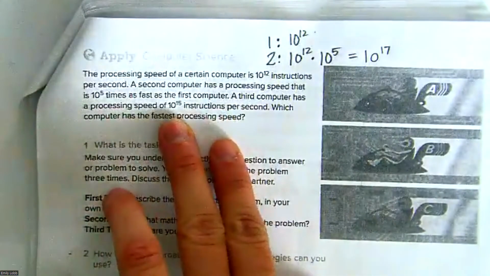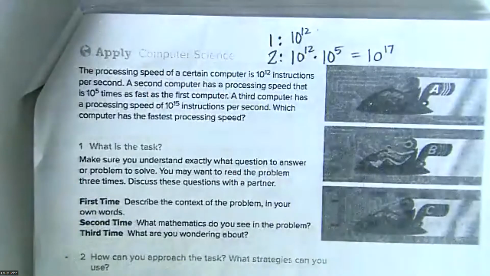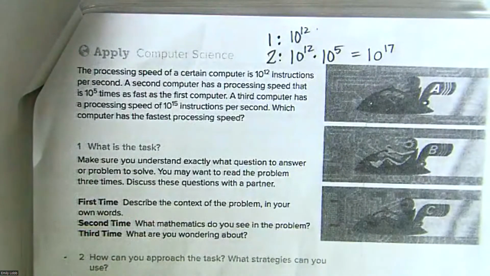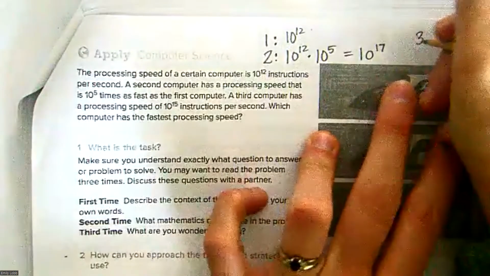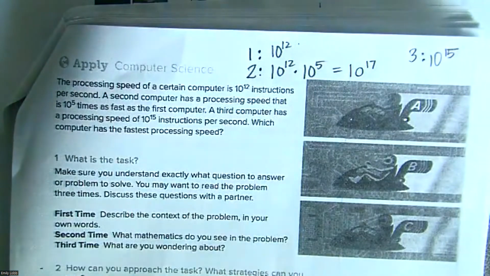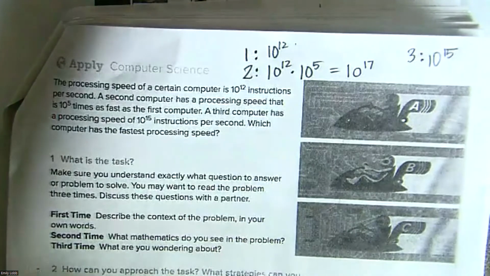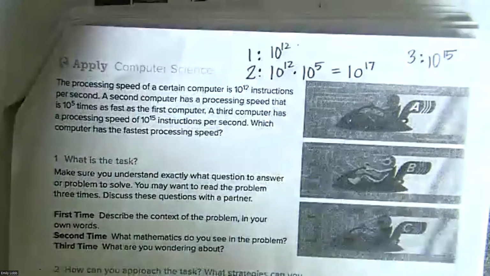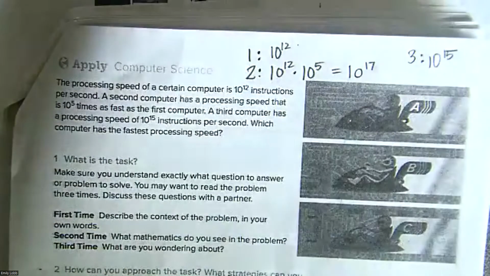A third computer has a processing speed of 10 to the 15 instructions per second. Do we have to do anything to the third to figure out the third speed? Or are they just giving it to us? They're just giving it to us. So now we have the speed of all 3 computers. So which computer has the fastest? 10 to the 12th, 10 to the 17th, or 10 to the 15th? 10 to the 17th, excellent.